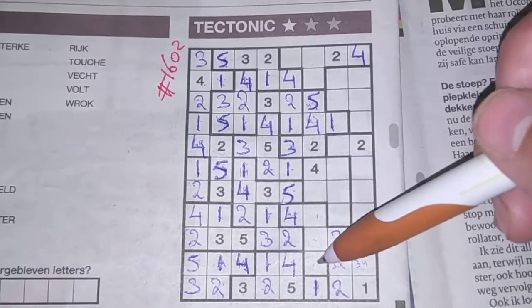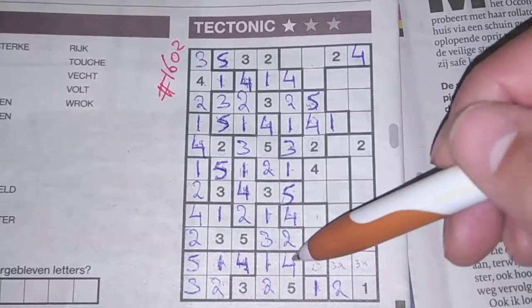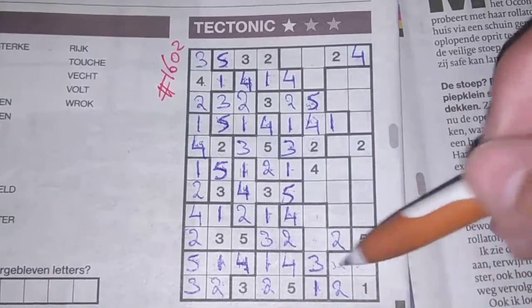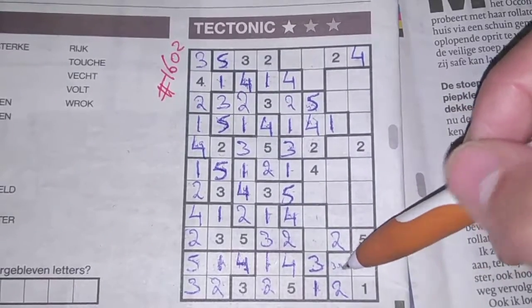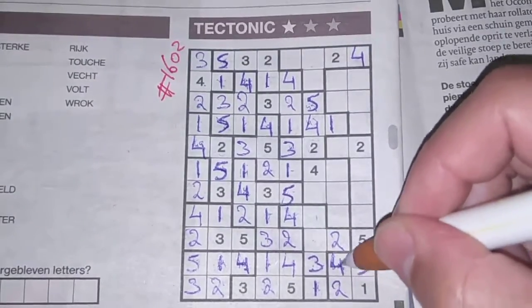This box should be a 3 because it cannot be a 1, cannot be a 2, cannot be a 4, cannot be a 5. Yes, definitely a 3. Now we have a 3 here, so this cannot be a 3 anymore. This should be the 3, and this should be a 4.